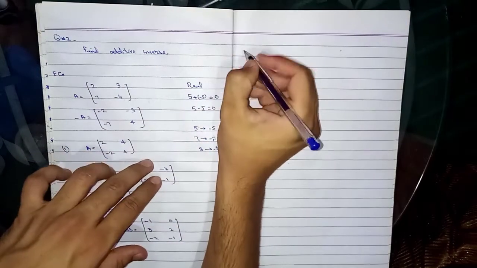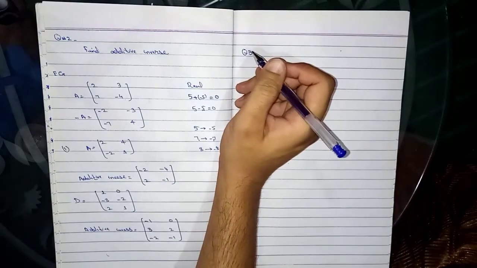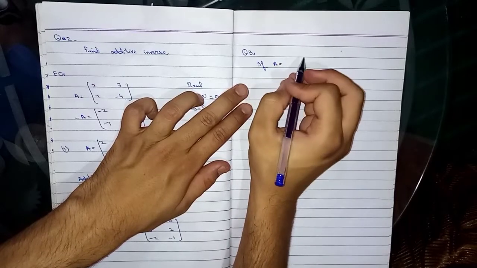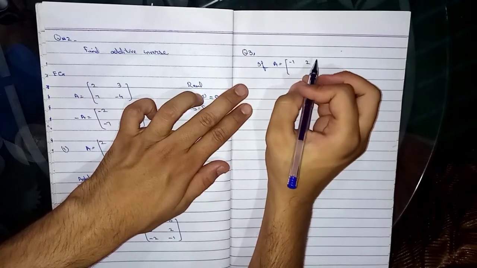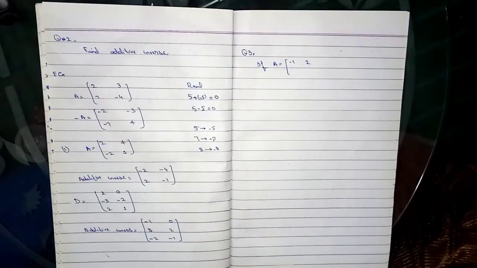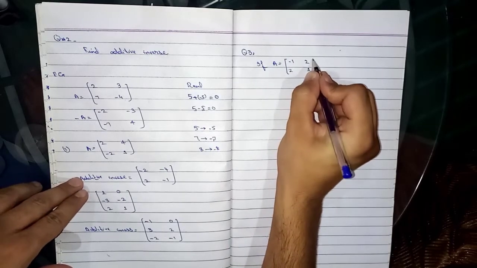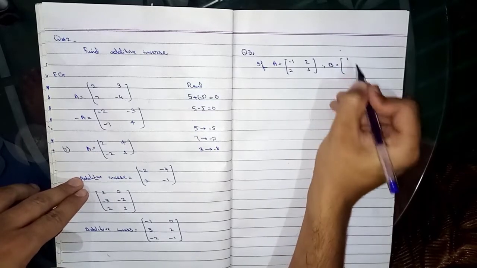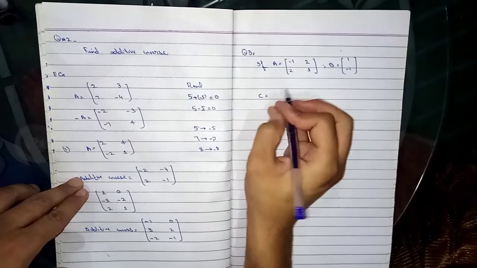Now let's move on to question number 3. In question number 3, we have to add the matrices. Question number 3, it is given that A is equal to -1, 2, 2 and 1. Matrix B is given. Matrix B is 1, -1. Matrix C is equal to 1, -1, 2.